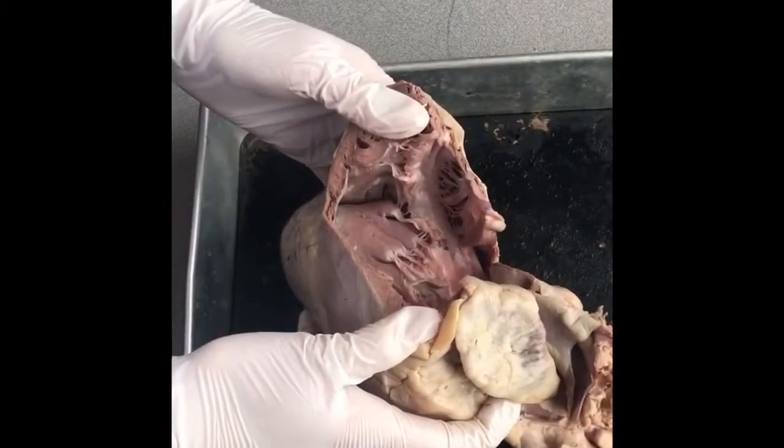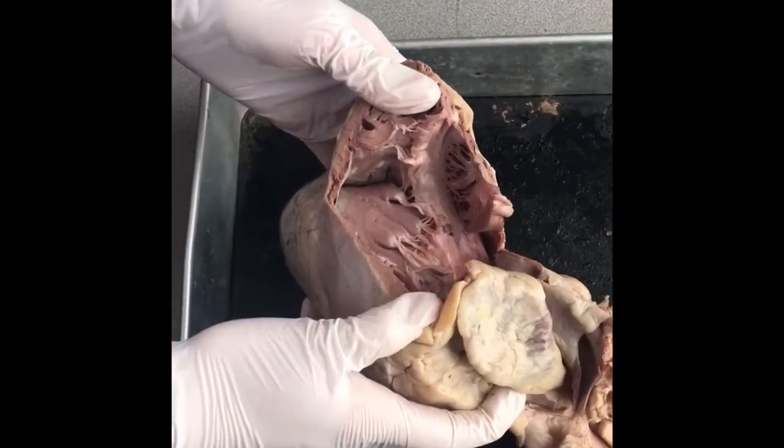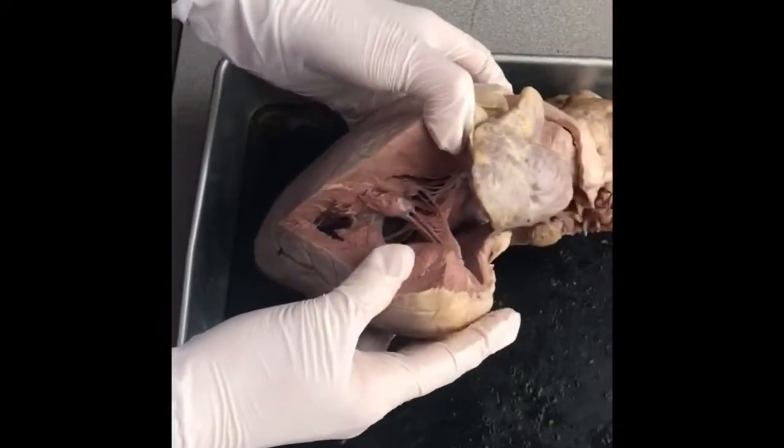The papillary muscles are muscles located in the ventricles of the heart. They attach to the cusps of the tricuspid and mitral valves via the chordae tendineae and contract to prevent prolapse of these valves.